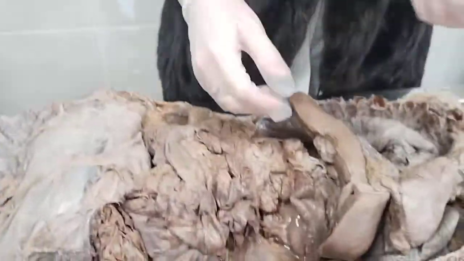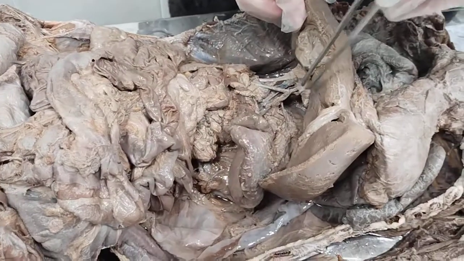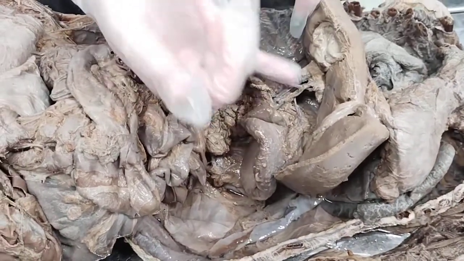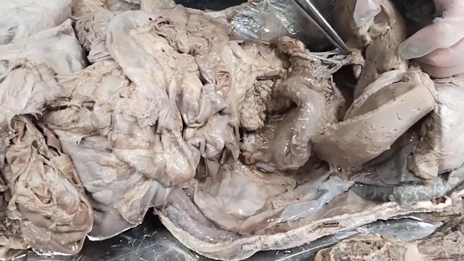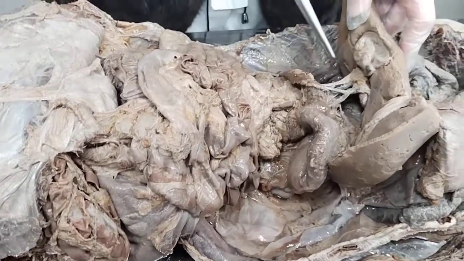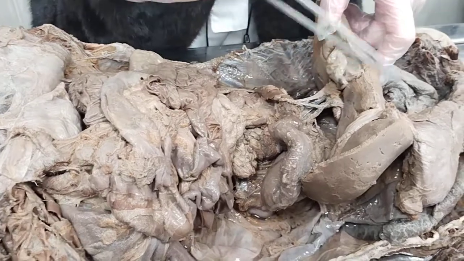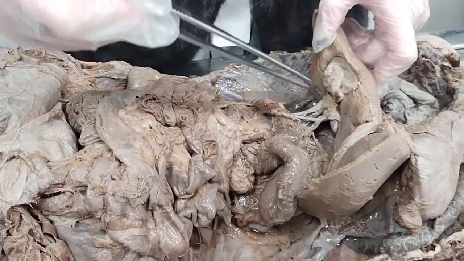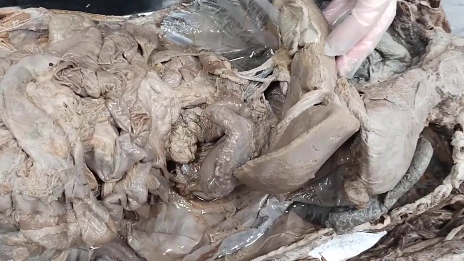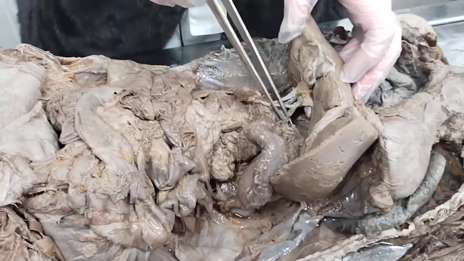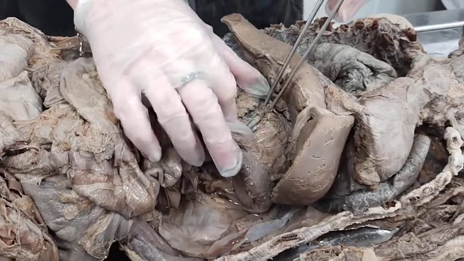Then proper hepatic artery goes upward to the porta hepatis, and it is divided. I think here we cannot see it, but it is divided into right and left hepatic arteries to supply right and left lobes of the liver. And from the right hepatic artery, cystic artery arises to supply gallbladder. We cannot see it here. So cystic artery for blood supply of gallbladder.